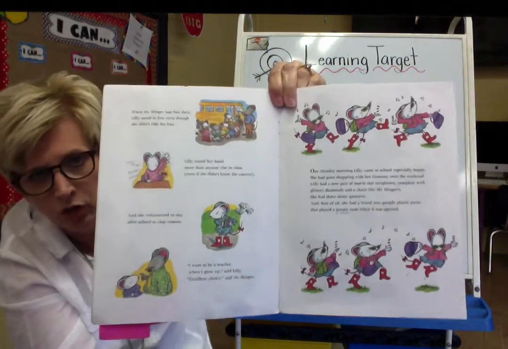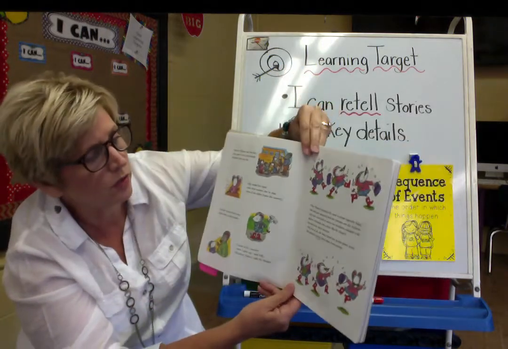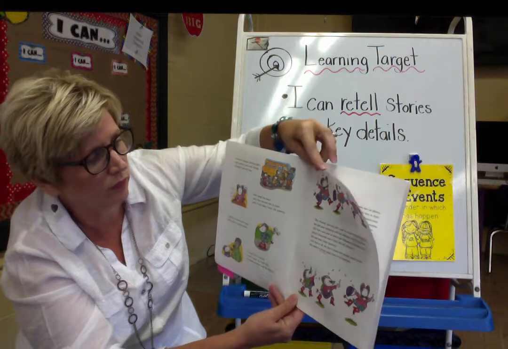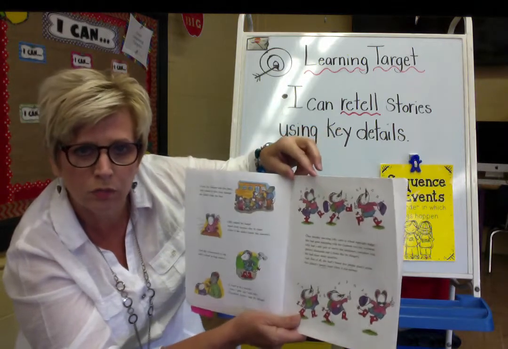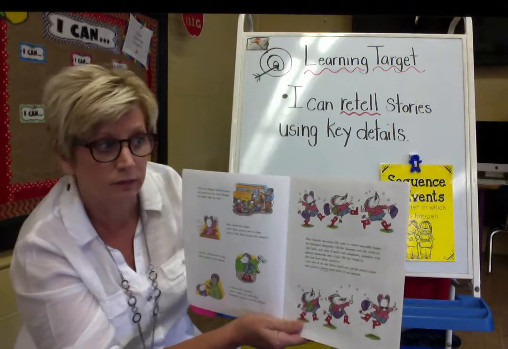Oh, so Lily's been shopping with Grammy, and she's got new boots, new purse. And every time she opened her purse, what did it do? It played a jaunty little tune, it says.